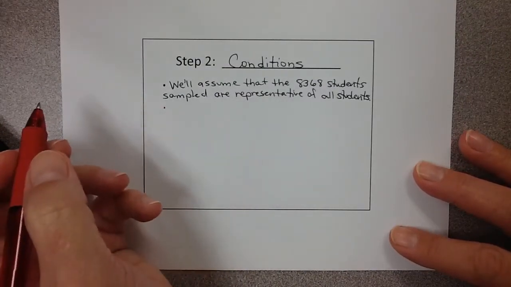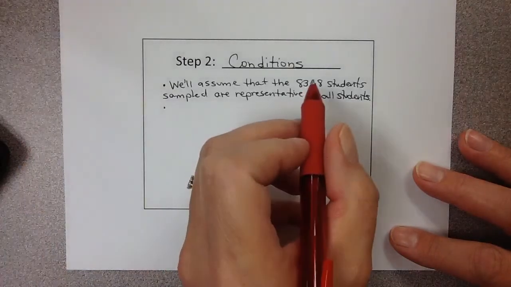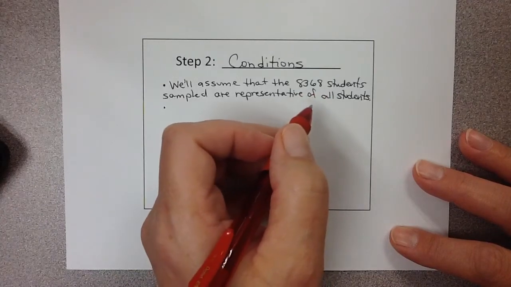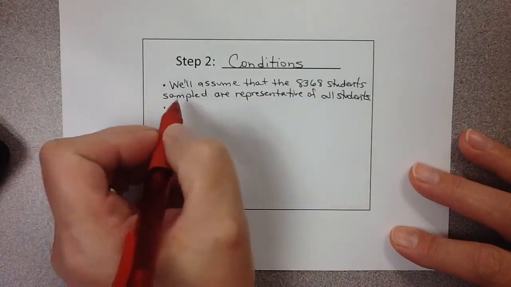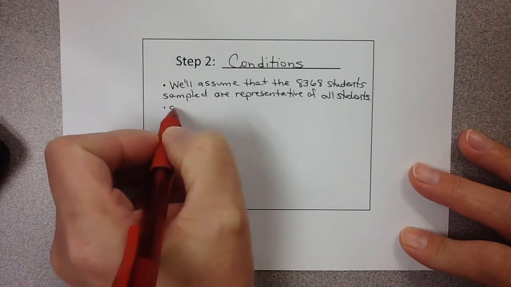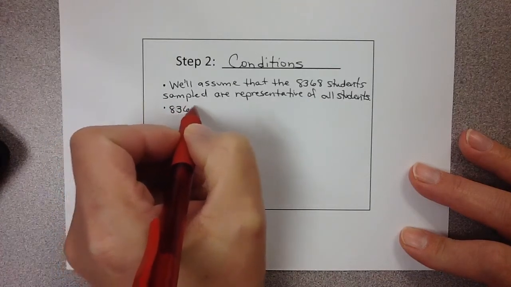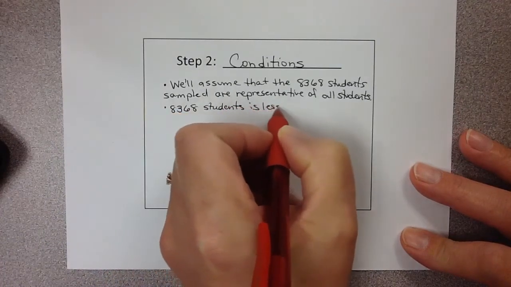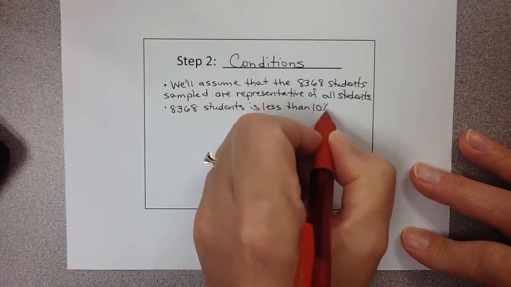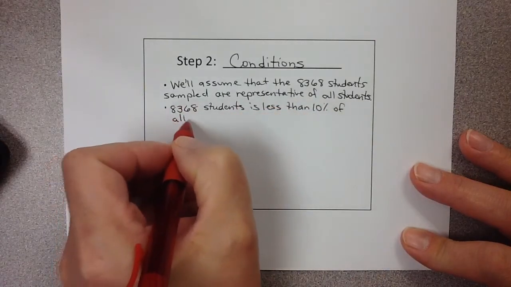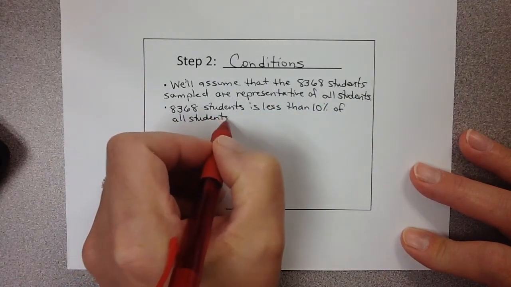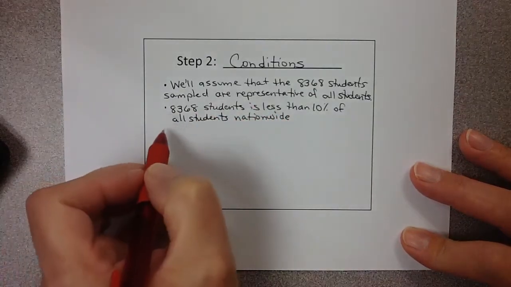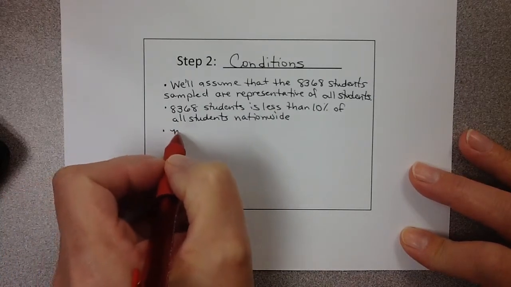Second condition is a sample size. Well, 8,300 students is a lot of students, but there are a lot of students in the nation. Nationwide, we certainly have more than 83,000 students, past, present, and future. So it makes sense to say that 8,368 students is less than 10% of all students nationwide. That's definitely believable.